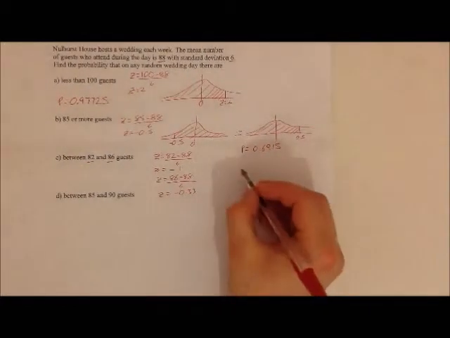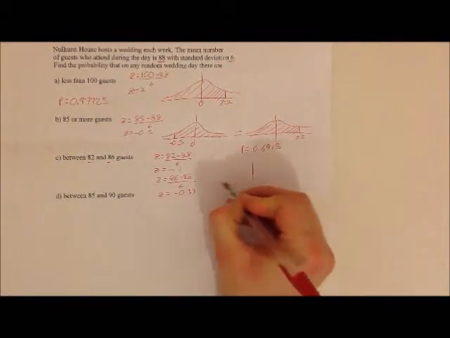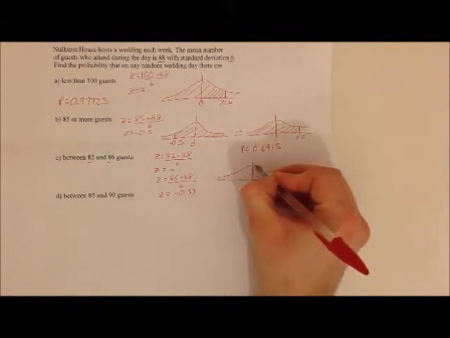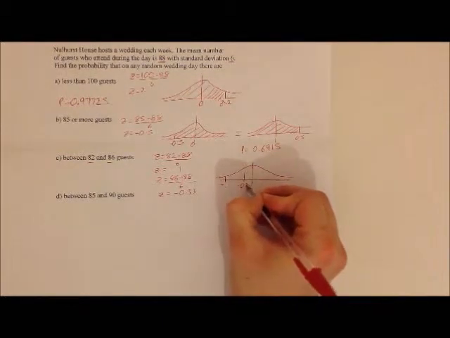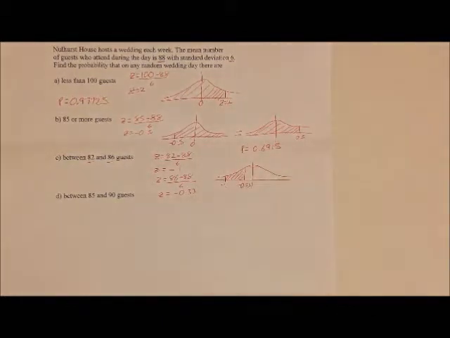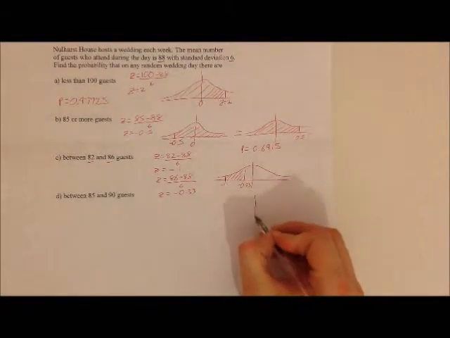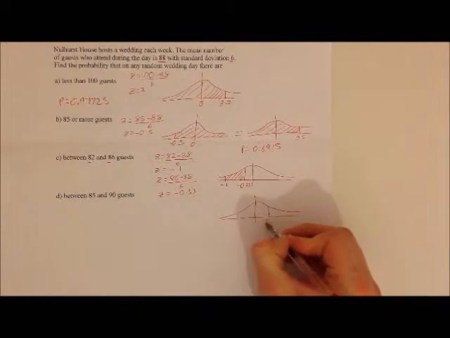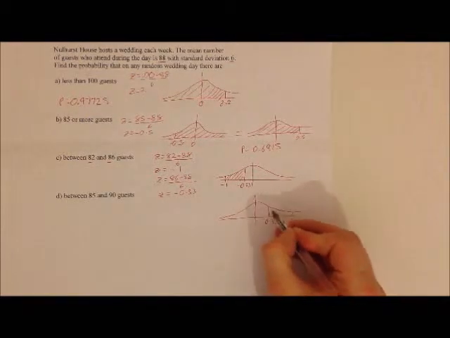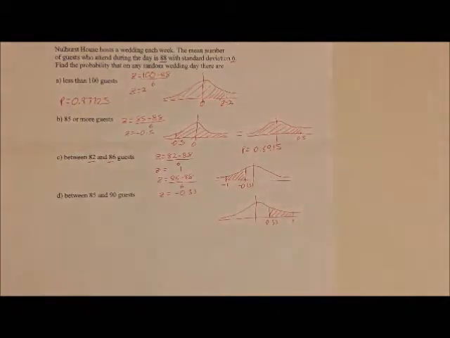Drawing another diagram for this, I'm looking for this area here. There's minus 1 and there's minus 0.33. I've got two negative z-scores here, so I'm going to have to use the idea of symmetry again. I can redraw this diagram with 0.33 here and 1 there, and I'm looking for that area here.